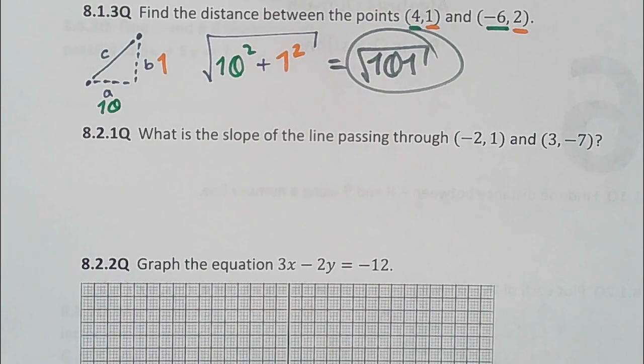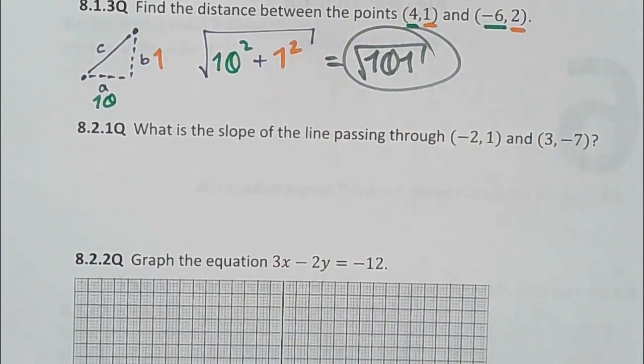Any questions on that before we go on to 821? Rad. Make sure if you're on your phone, it's because you're working on your portfolio, not just texting people.